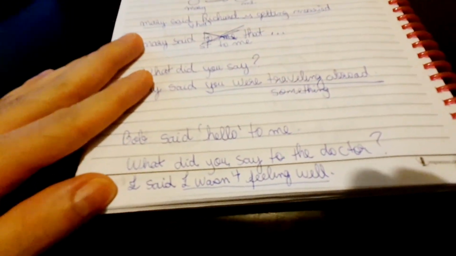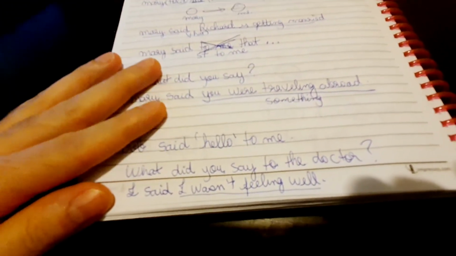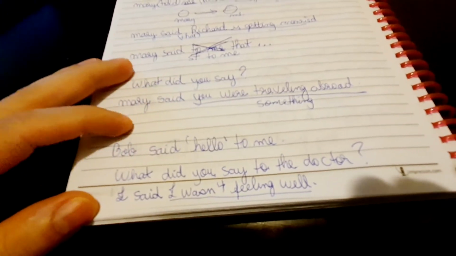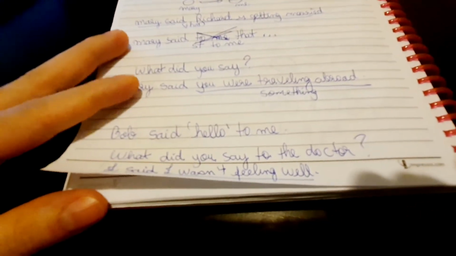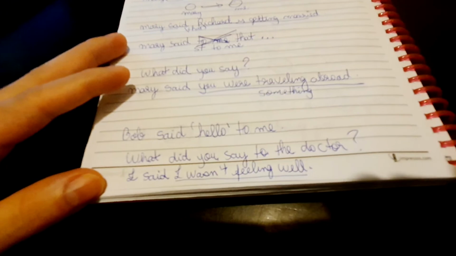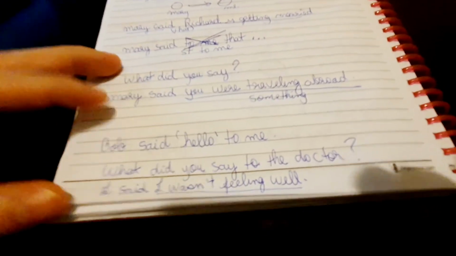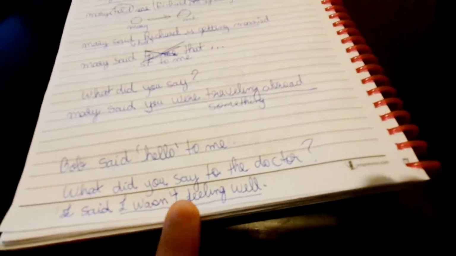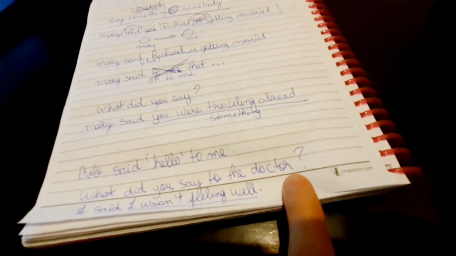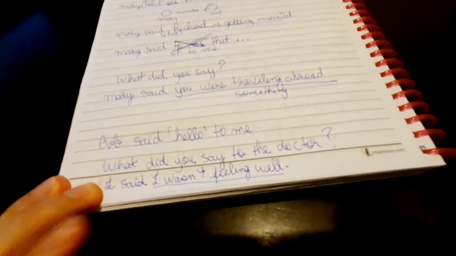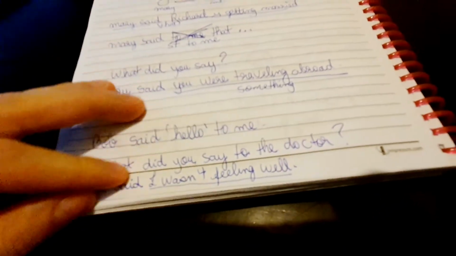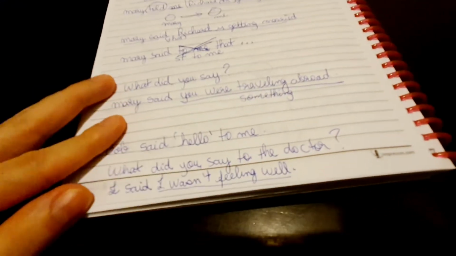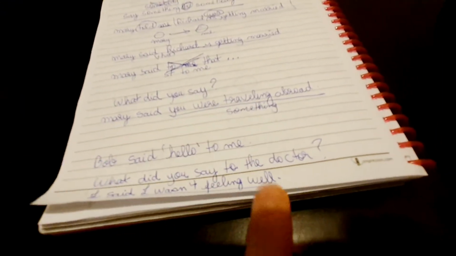I don't consider it wrong, okay? But the grammar books I'm basing this on, and since I first studied English, say that you use this structure: say something to somebody. So considering this, I said I wasn't feeling well. You don't use to the doctor after, because it's weird. I don't think it's right to say I said I wasn't feeling well to the doctor. No, I said something to the doctor. What did you say to the doctor? I said I wasn't feeling well.